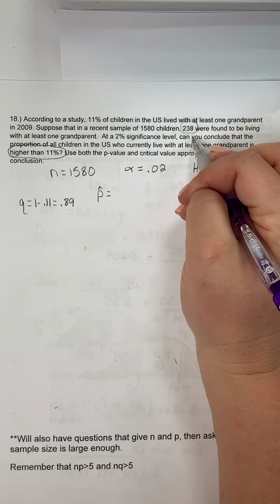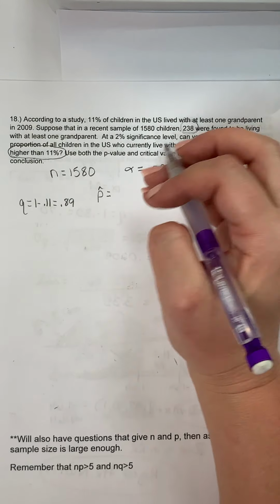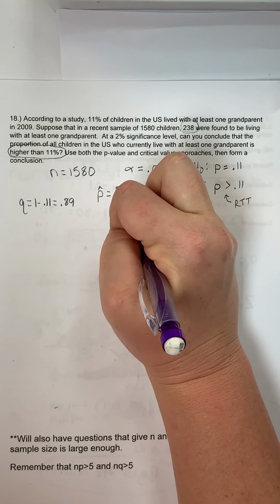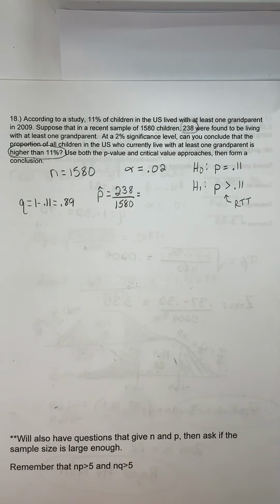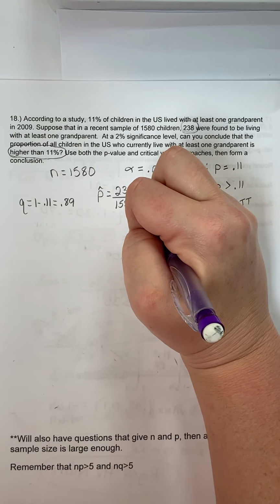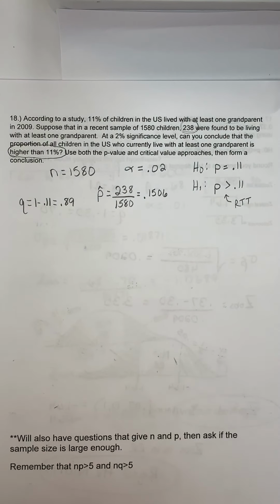It's going to be 238 divided by 1580. That is your P hat. So that's the trick to this problem. You have to come up with your own P hat. So that ends up being 0.1506. Now you have all your information.